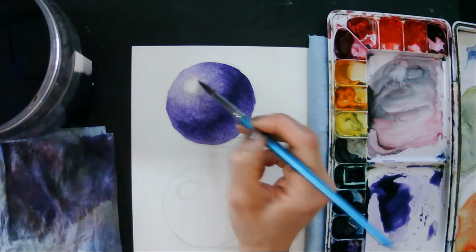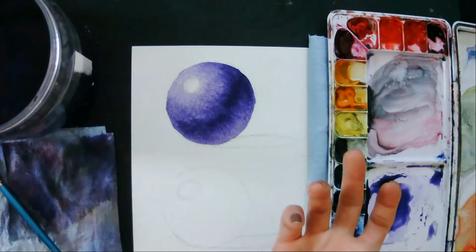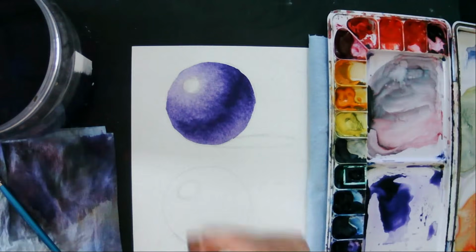But this way, it won't look as stark. I need to work on my pronunciation.